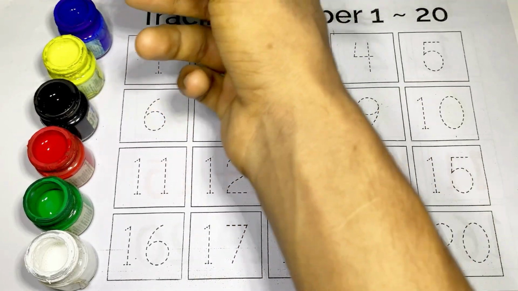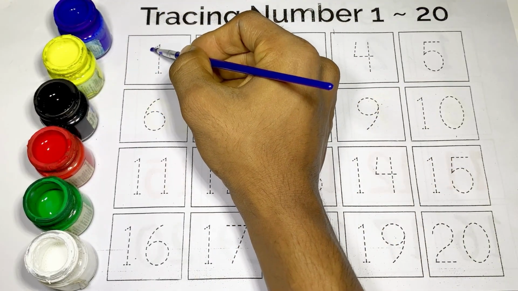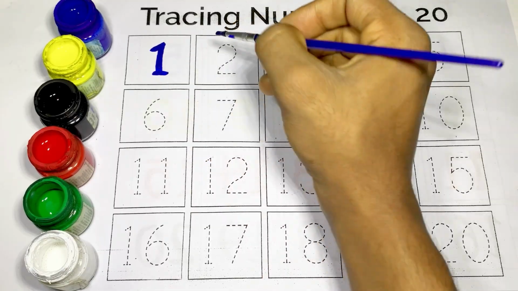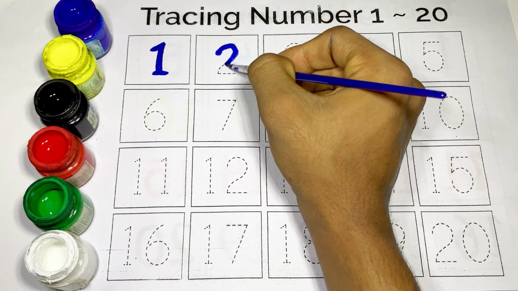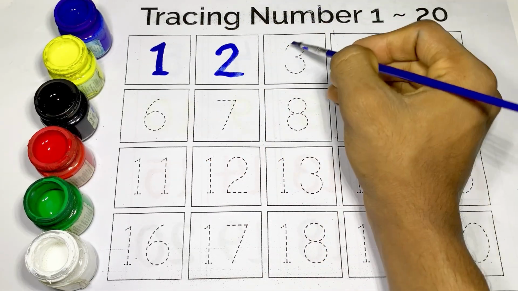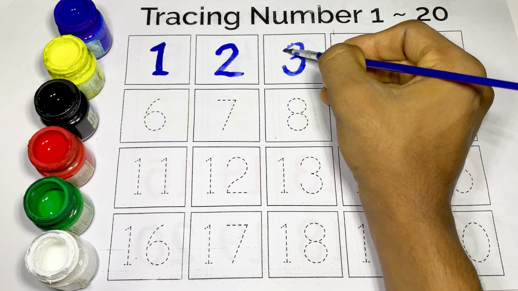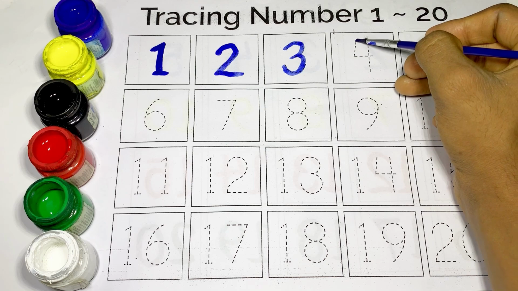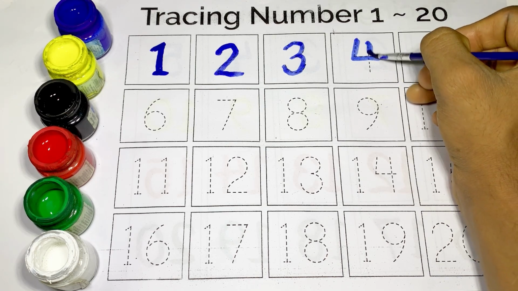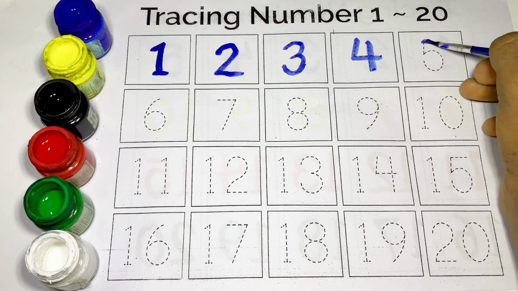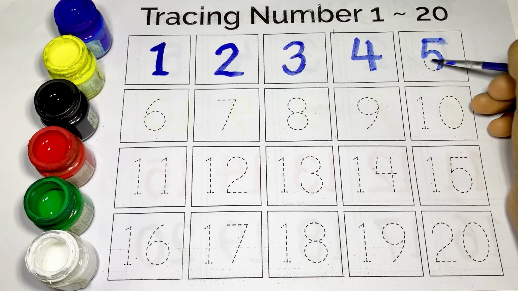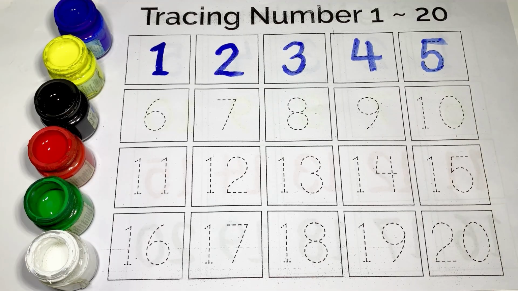and use blue color. 1. 2, T W O, 2. 3, T H R E E, 3. 4, F O U R, 4. 5, F I V E, 5.